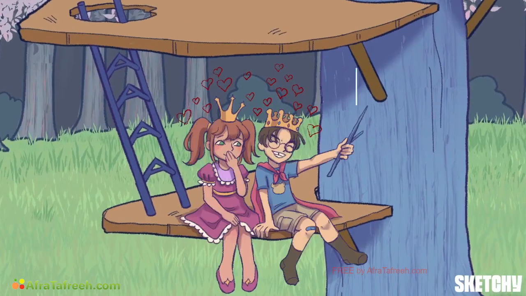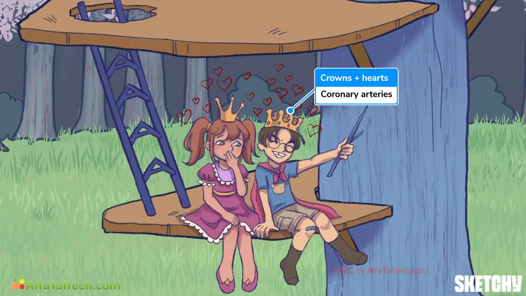The right and left main coronary arteries immediately come off the aorta here, so close to the valve that the leaflets actually block the coronary ostia when the valve is open. These two lovebirds and their crowns, like coronation crowns, should remind you of the coronary arteries, and their floating hearts should remind you that the coronary arteries supply the heart.